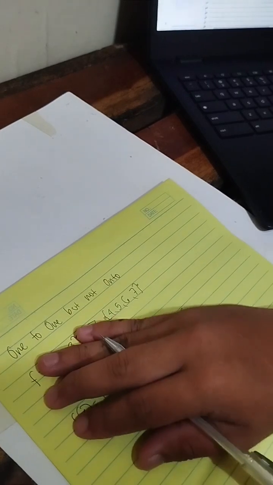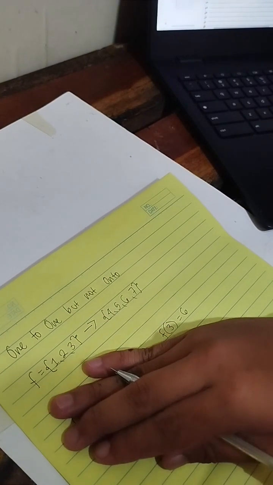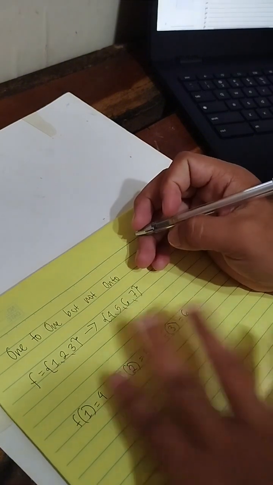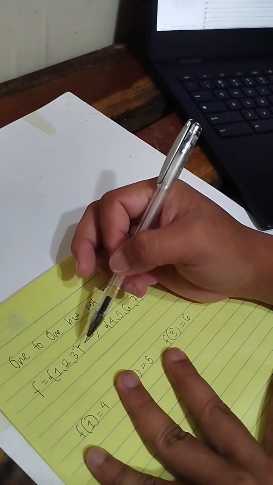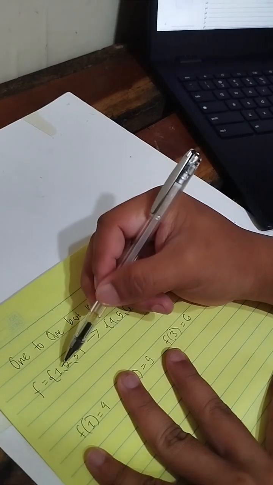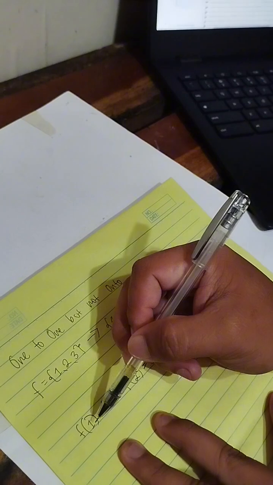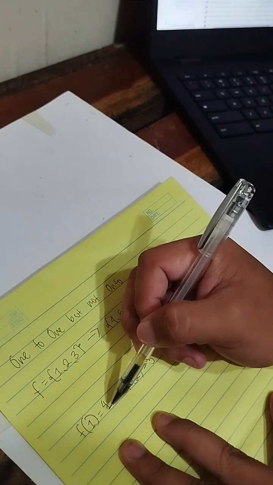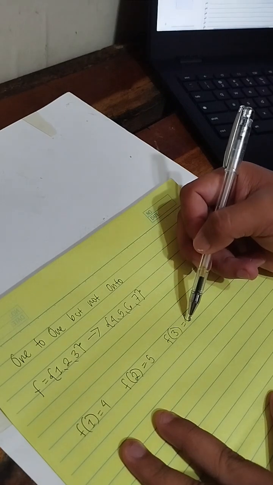Now let's talk about a one-to-one function but not an onto function. From this one, we have 1, 2, 3 and 4, 5, 6, 7, where f of 1 is equal to 4, f of 2 is equal to 5, and f of 3 is equal to 6.